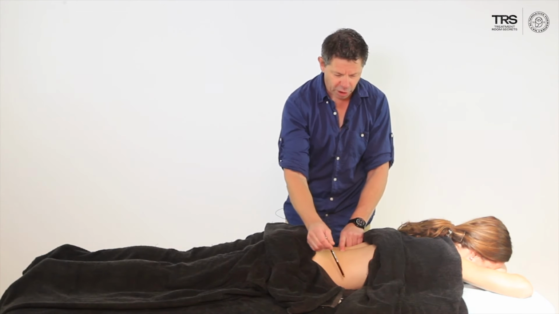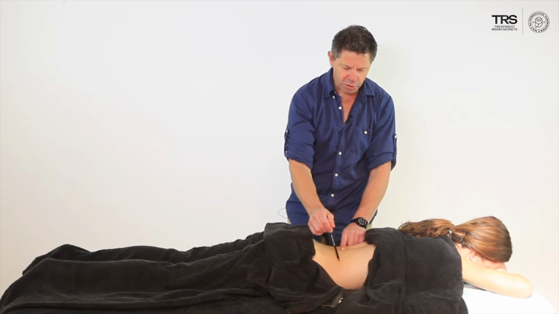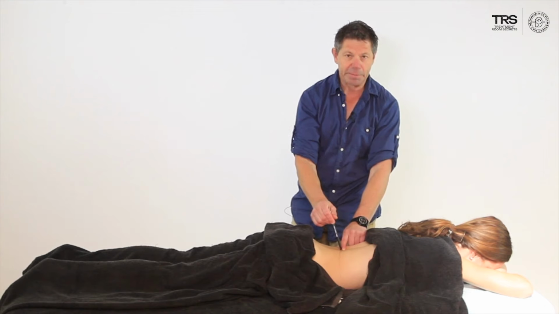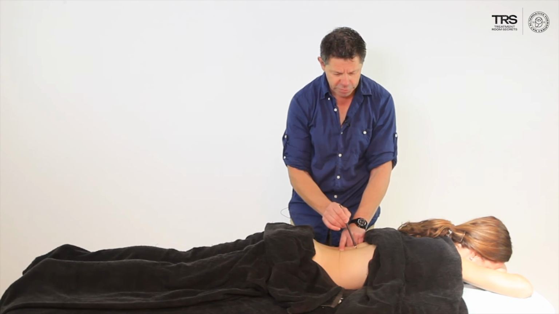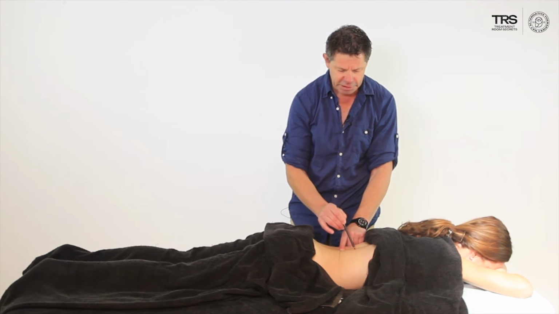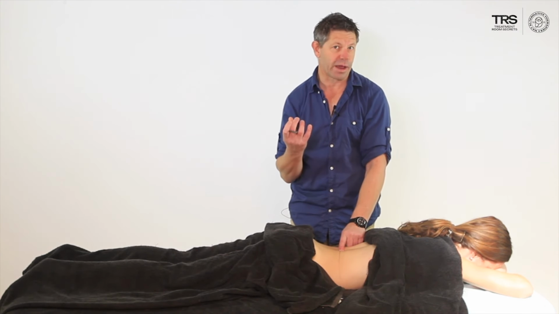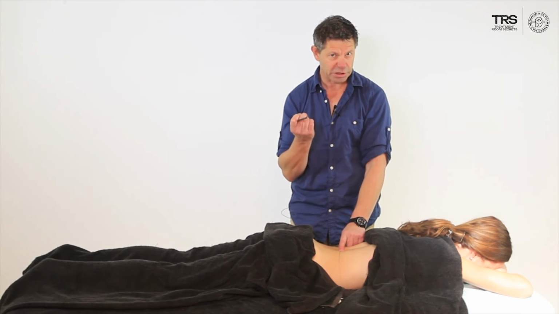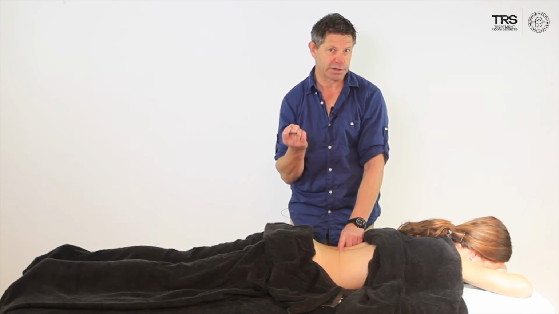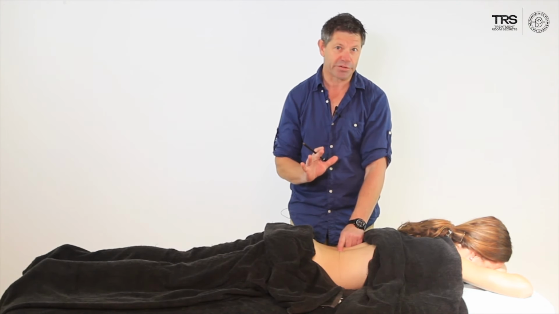So if I draw a line along the last rib, coming back to the spine itself, I know that I'm going to be in the vicinity of a cluster of trigger points here in the erector spinae or the thoracolumbar junction. So that's almost the first point of call sometimes for our hip extension restrictions. Now, it's a very, very simple process, the treatment.